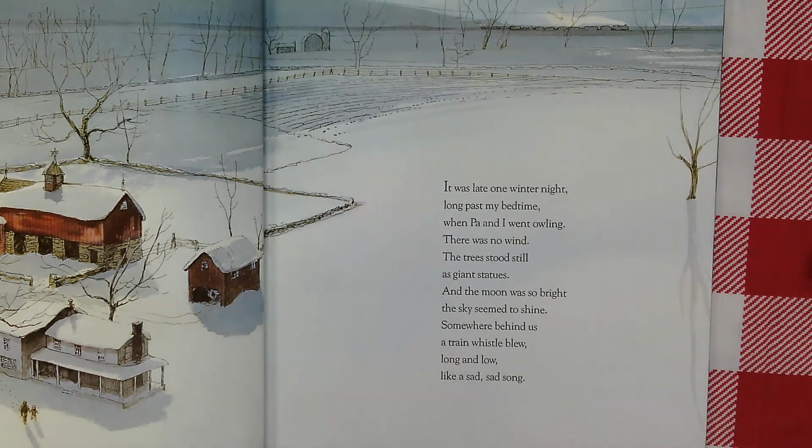So let's read. "It was late one winter night, long past my bedtime, when Pa and I went owling. There was no wind. The trees stood still as giant statues, and the moon was so bright the sky seemed to shine. Somewhere behind us a train whistle blew, long and low, like a sad, sad song."